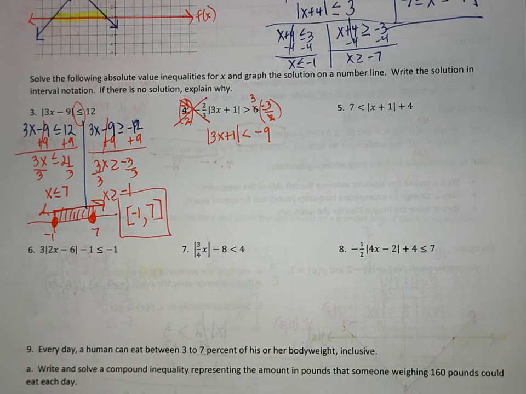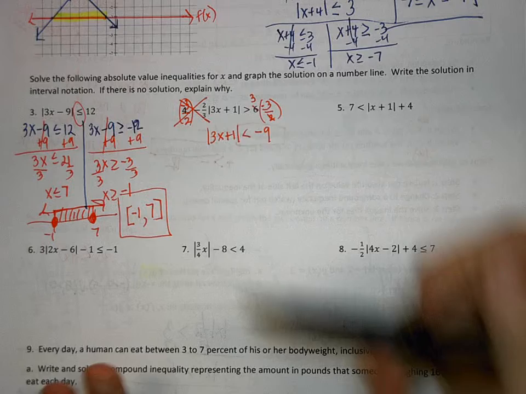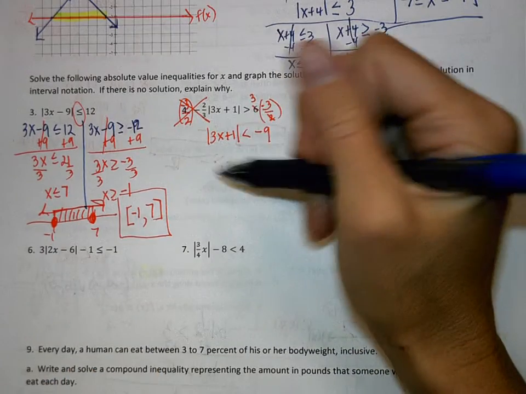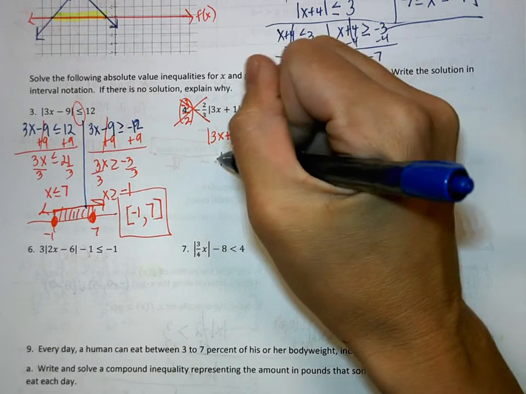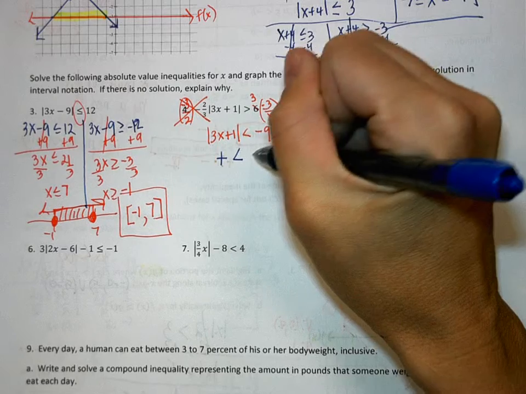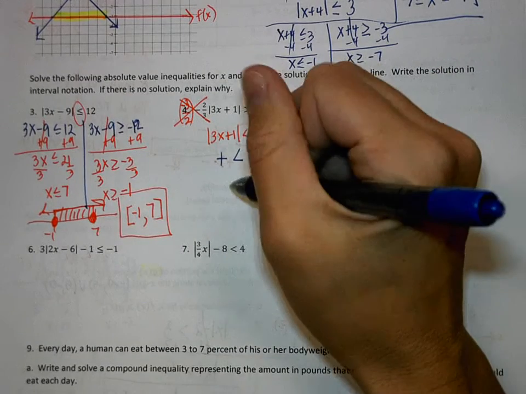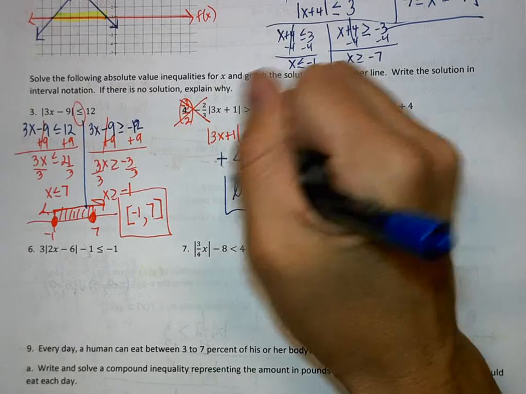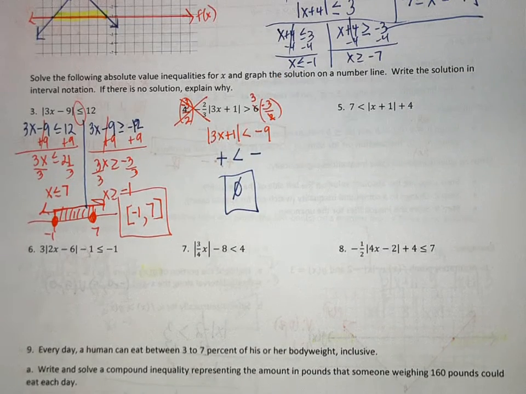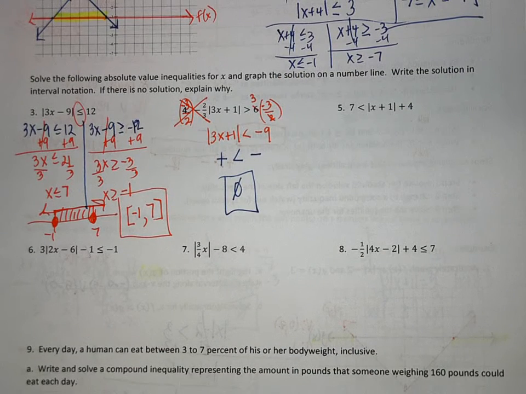It could be all solutions, right? At this point, I just think: anytime I have an absolute value, when it comes out, it'll be positive. Is a positive less than a negative? No. So this one is going to be no solution. But if the inequality had been going the other way, it would have been all solutions.